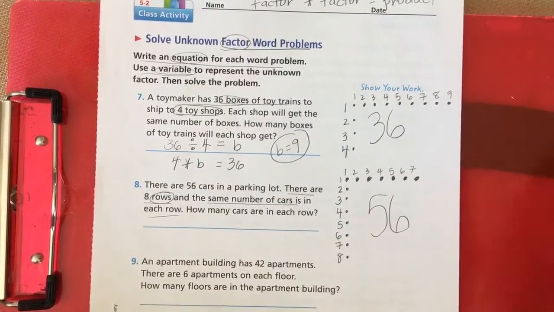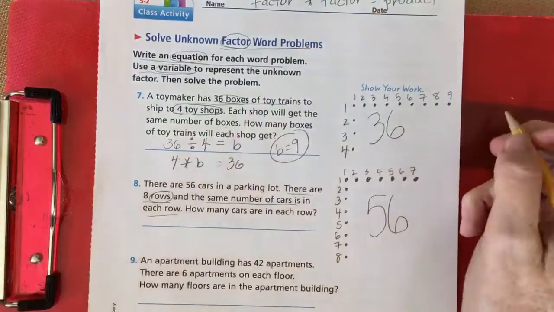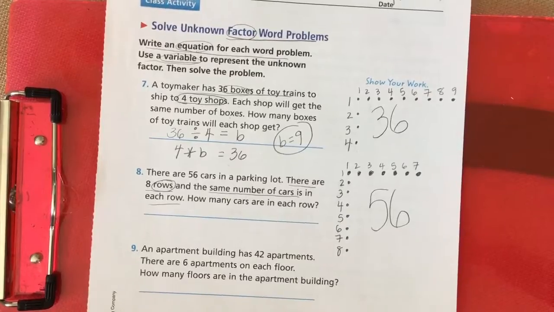There we go. I numbered them. So now I know how many are in each row. I said how many are in each row. Now we need to write our equation.